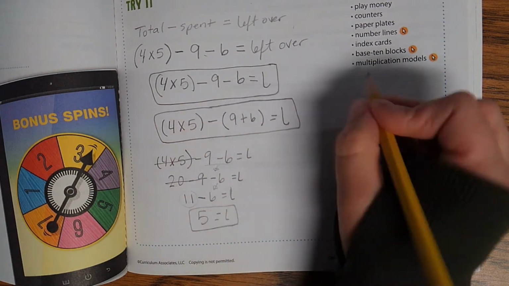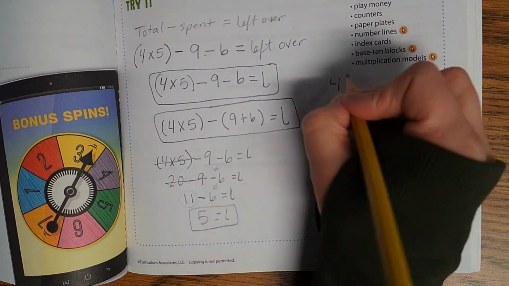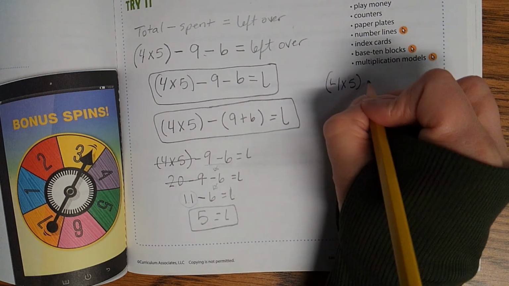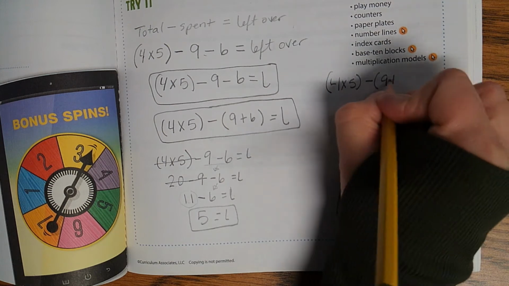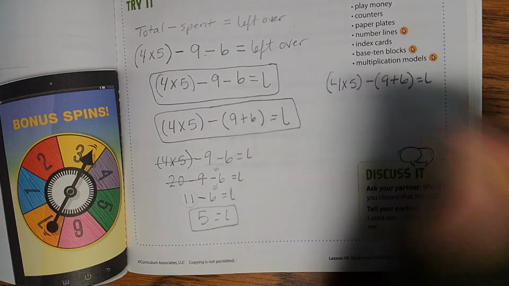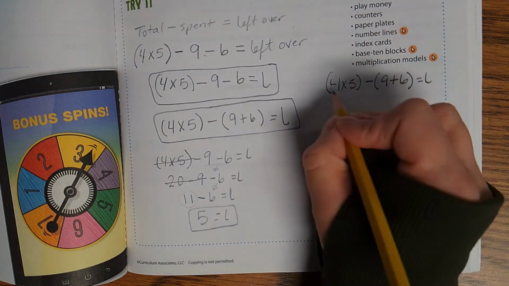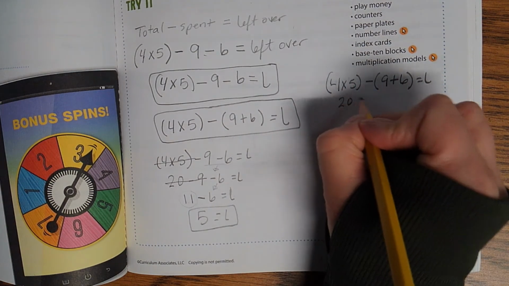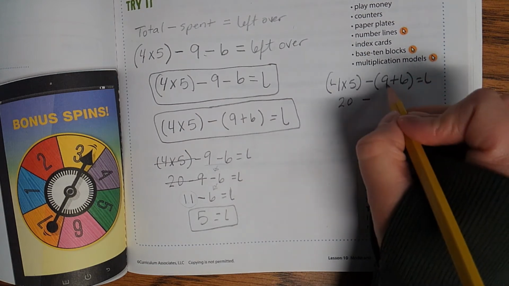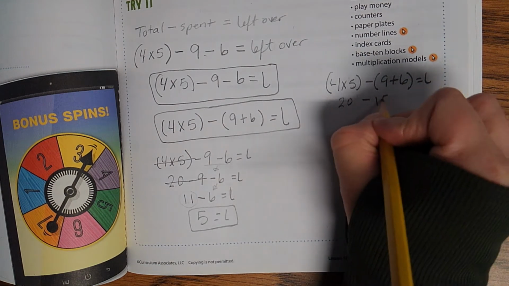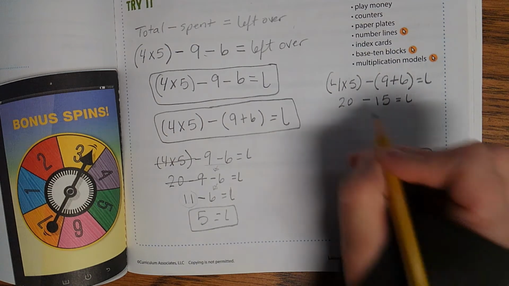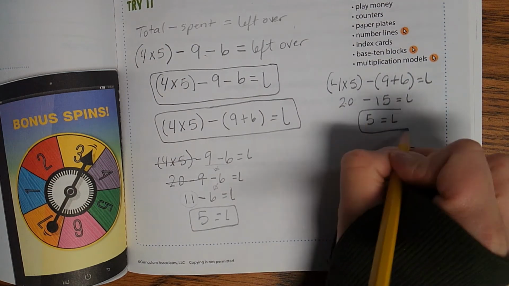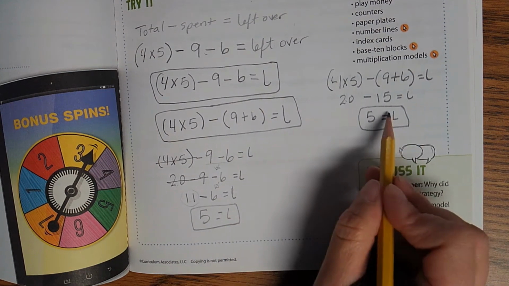Now, if I was to do this equation, 4 times 5, because that's how much money he made babysitting, minus 9 plus 6, we'll get the same answer. We do parentheses first. 4 times 5 is 20, minus 9 plus 6 is 15 equals L. 20 minus 15 is 5 equals L. They give us the same answer.